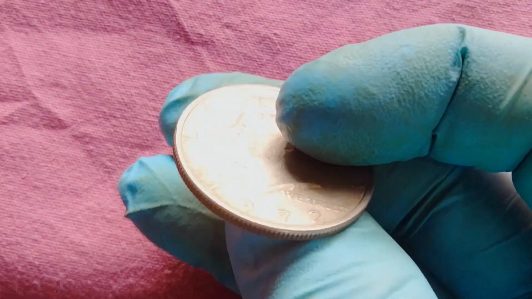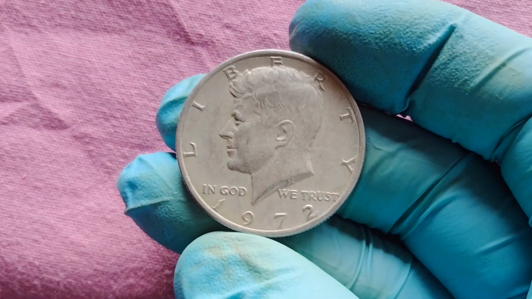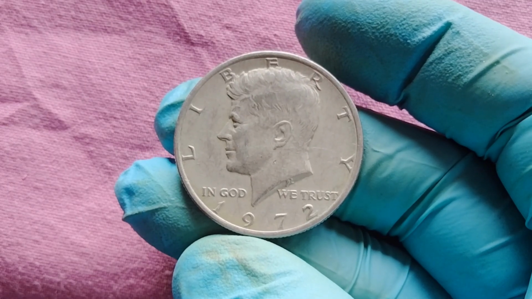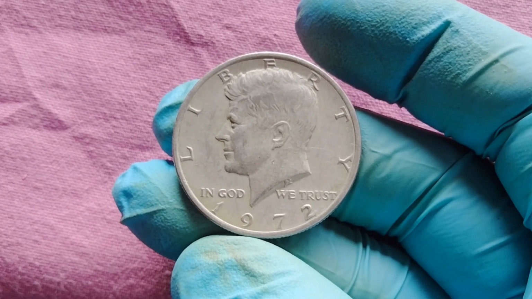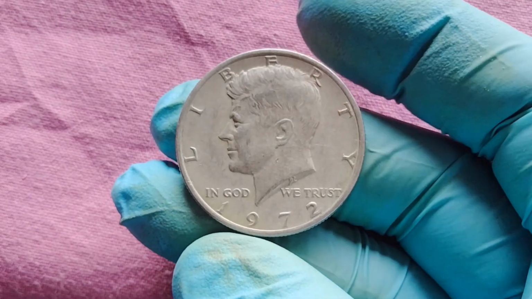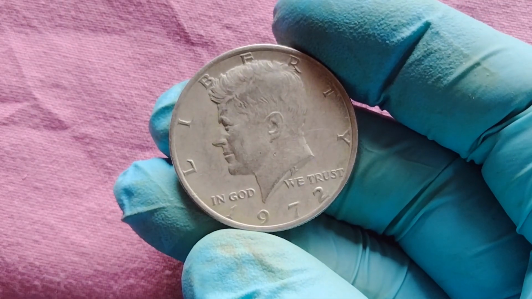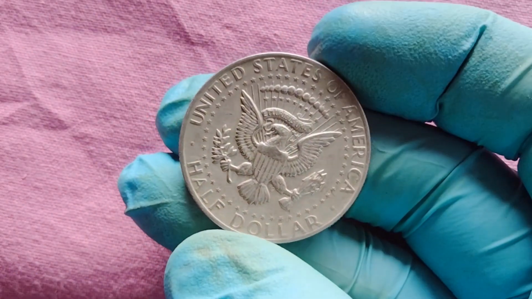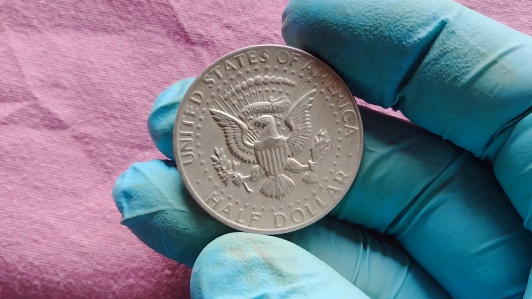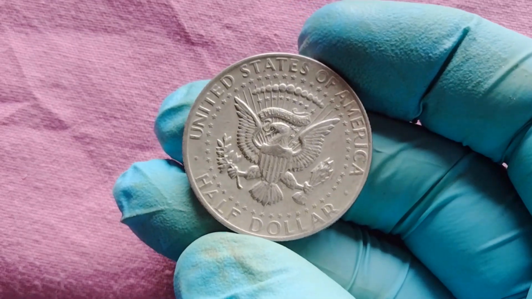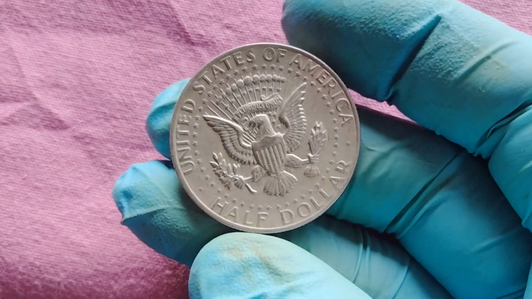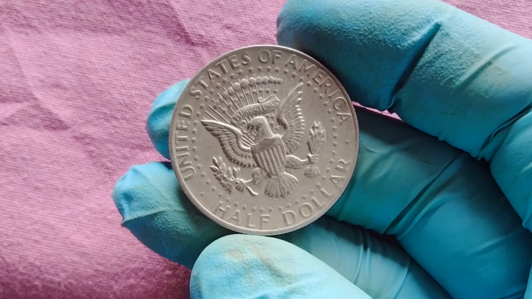The obverse front design of the 1972 Kennedy half dollar features the left-facing portrait of John F. Kennedy, designed by Gilroy Roberts, who served as chief engraver of the United States Mint. Kennedy's portrait is strong and dignified, showing detailed hair and a confident expression. Above the portrait appears the word Liberty, one of the traditional inscriptions found on U.S. coins that represents the nation's core value of freedom.